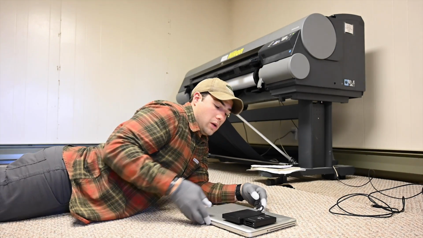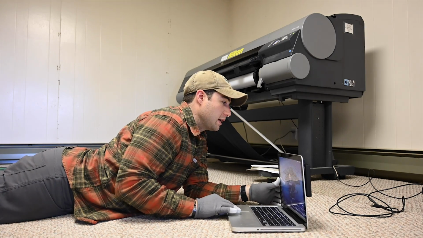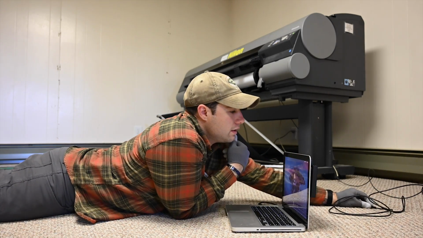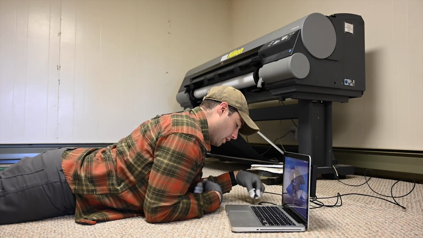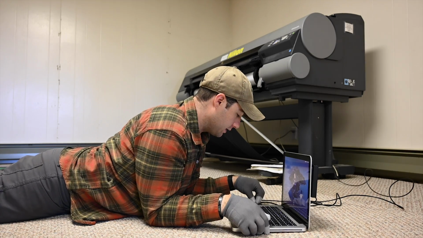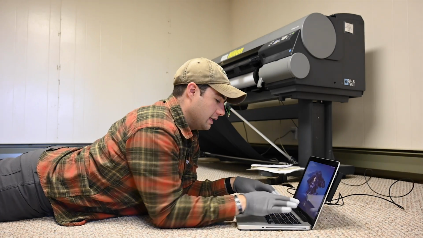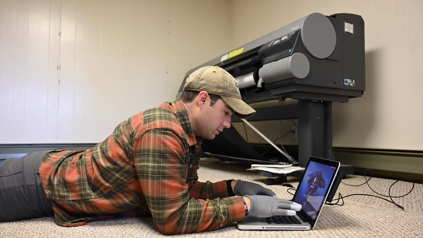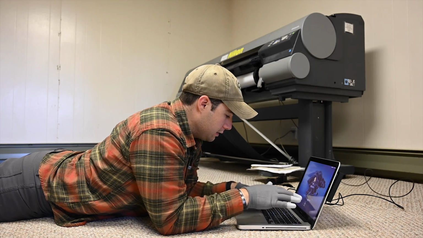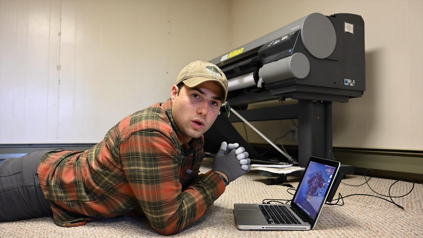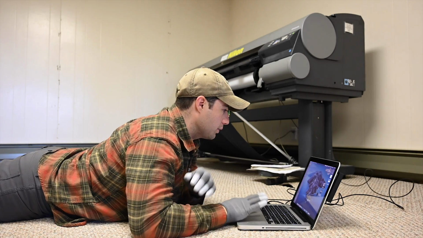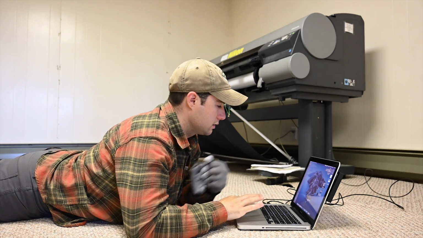Alright, so we got the laptop, super professional setup. You see here, you know, it's what they do in all the professional print shops. They lay on the floor and do it. No, what I'm going to do now is make sure everything is hooked up as it should be, do one more quality assurance check, and then let's print some pictures.